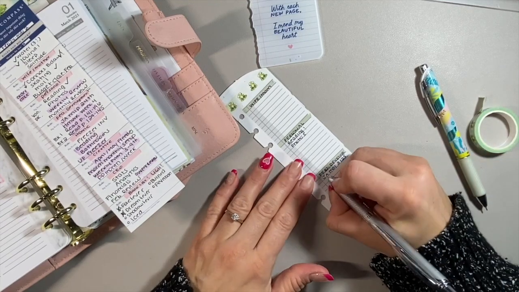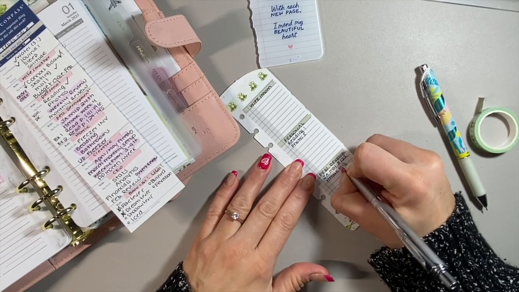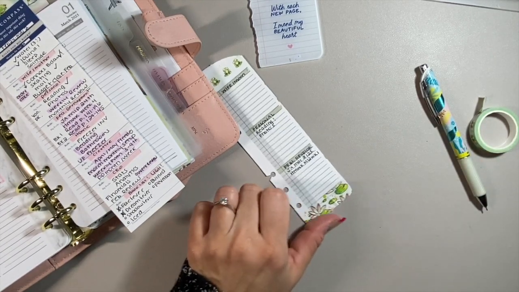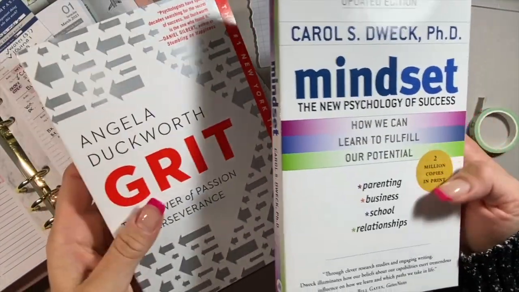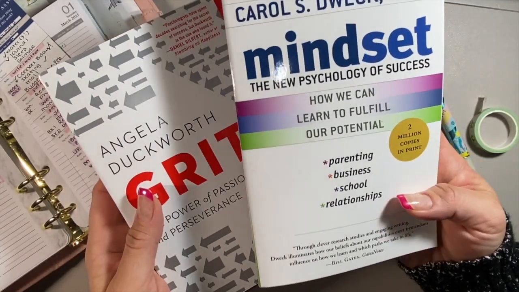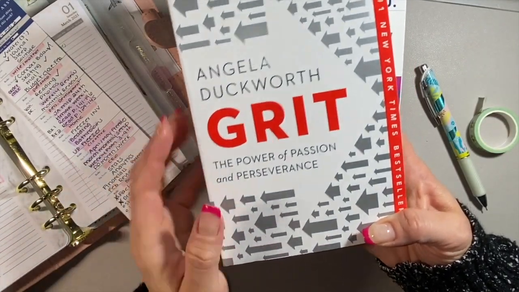Okay, so then we have the homework for week 1. That's month 12, week 1. It's the last month of the Jane's Agenda Masterclass 365. So these are the 2 books for month 12. Mindset, The New Psychology of Success by Carol Dweck, and Grit, The Power of Passion and Perseverance by Angela Duckworth.